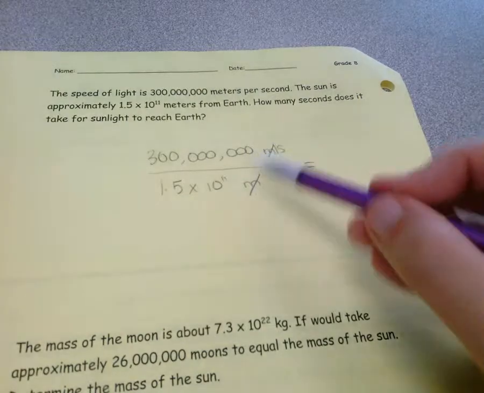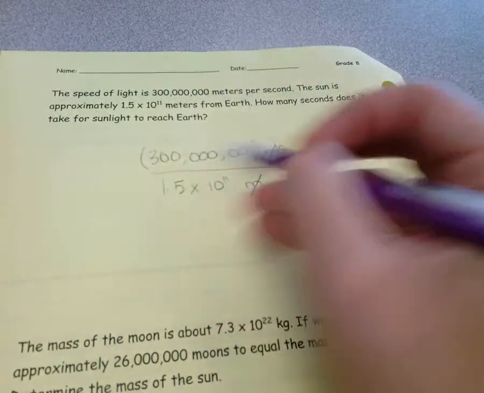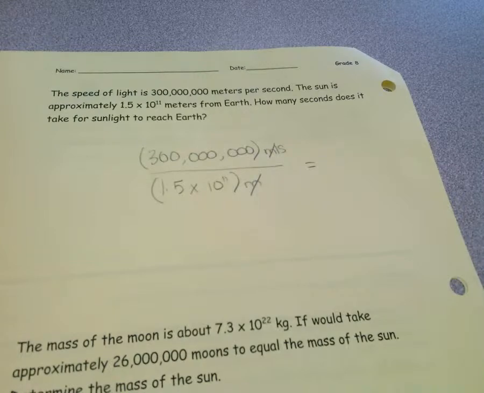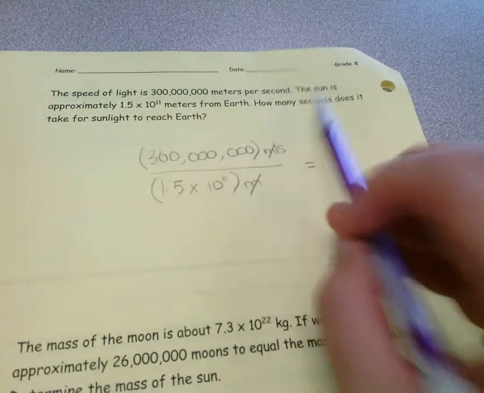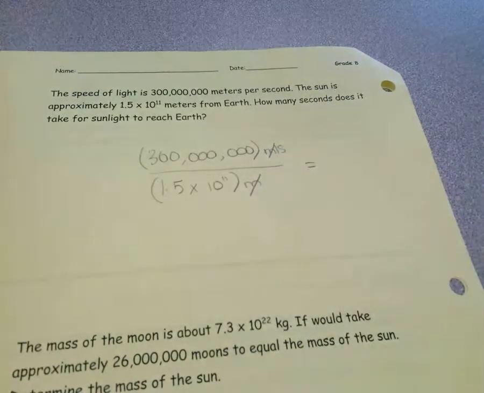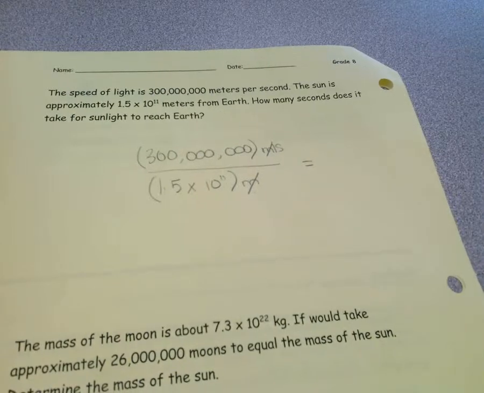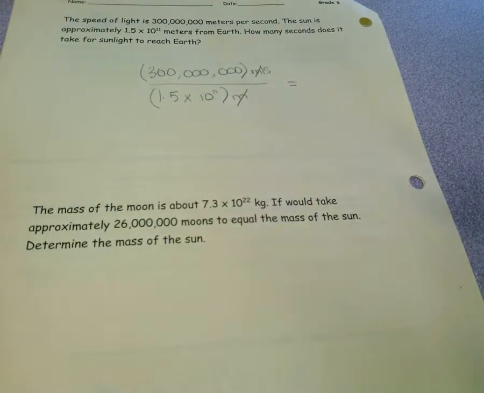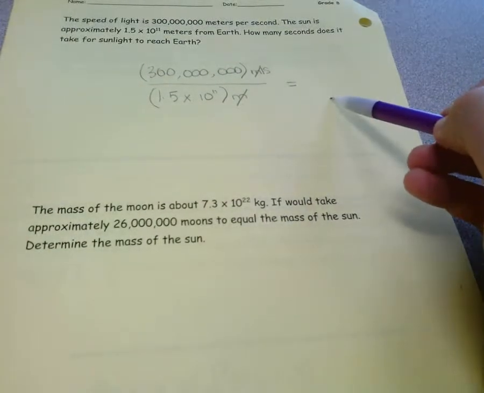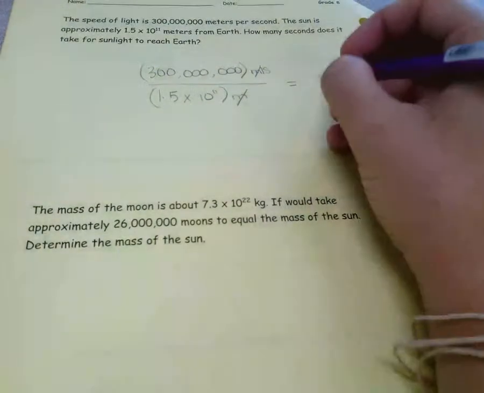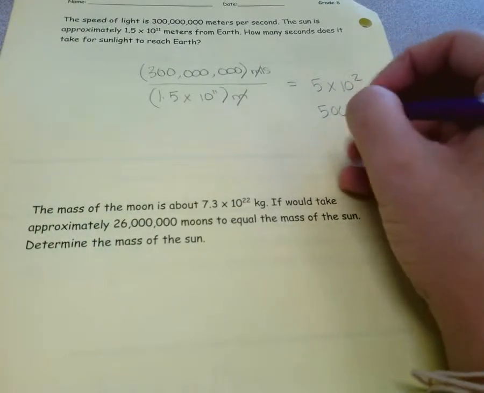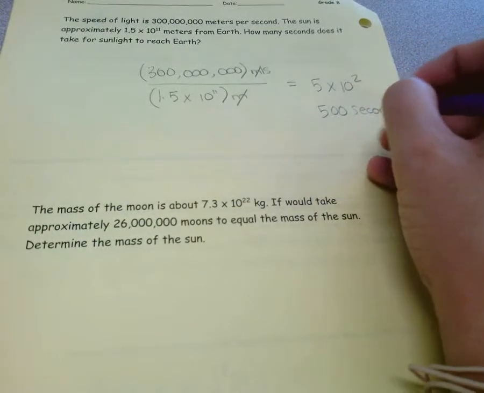So when you're plugging this into the calculator, make sure you put parentheses around this one and parentheses around the bottom one, okay? Now remember, we are dividing because we want to know the seconds, so we want to get rid of the meters, which is how we divide. So go ahead and pause the video and write the answer for this one. All right, welcome back. For this one, I want to make sure that you wrote it in scientific notation, okay? So you should have got 5 times 10 to the second, or you should have got 500 seconds.